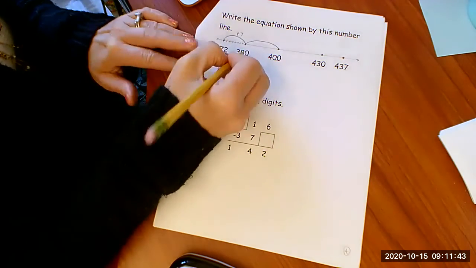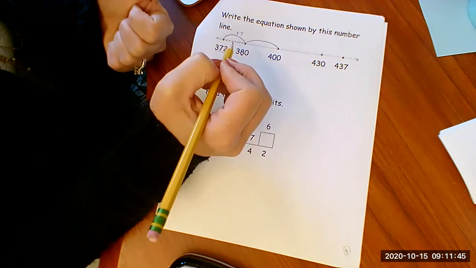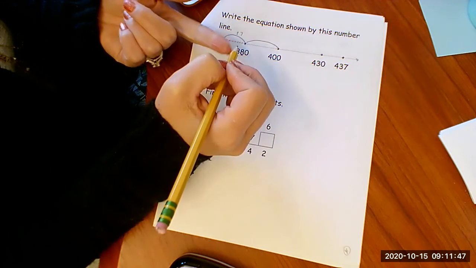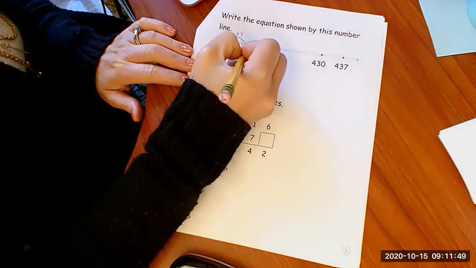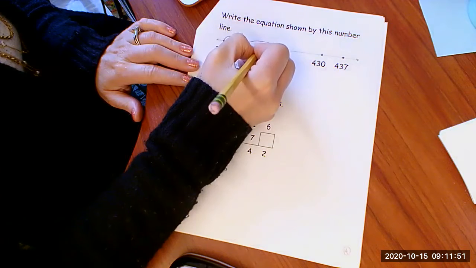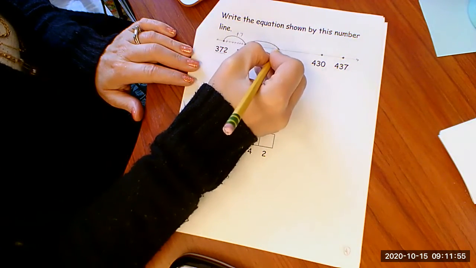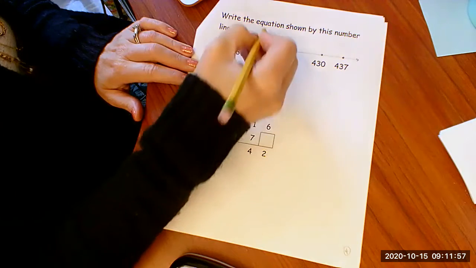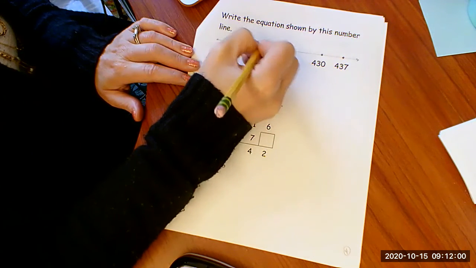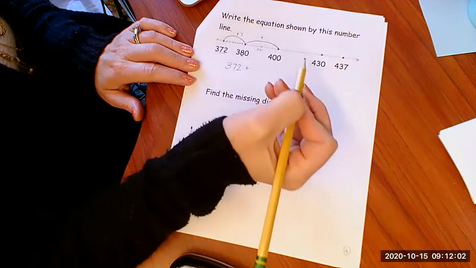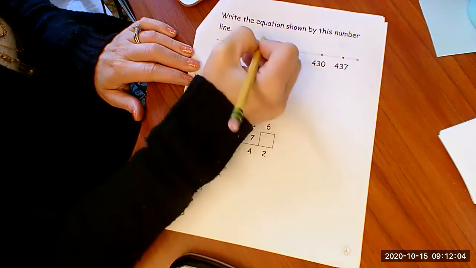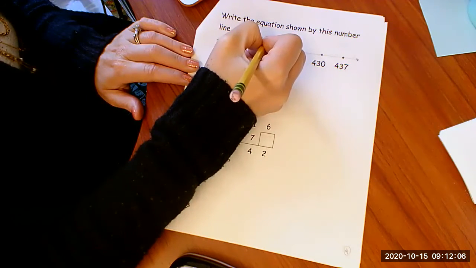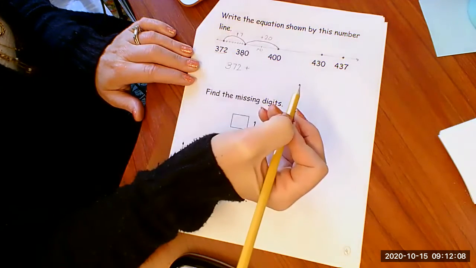So 80, 90, 100. So 80 plus 10 more is 90, 390, plus 10 more is 400. So if we're adding 10 and 10, we're really adding how much? 10 plus 10 is 20, yep.